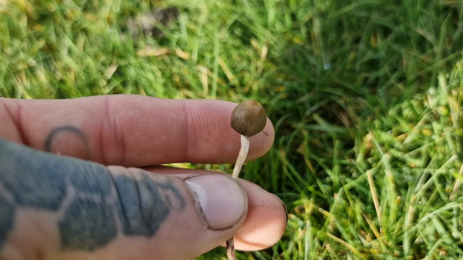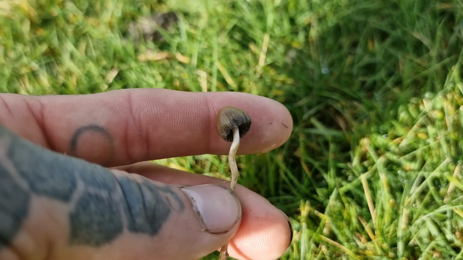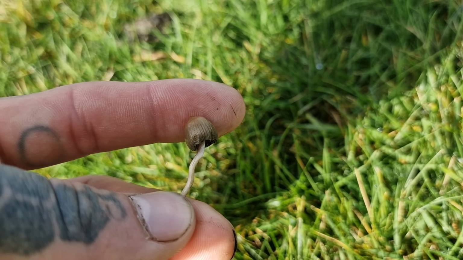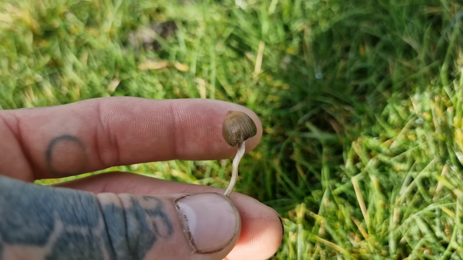You see the little nipple? Its proper name is called a papilla. It sticks out the top of the cap like that, and a lot of people call this the nipple. That's one of the identifying features of the Liberty cap.